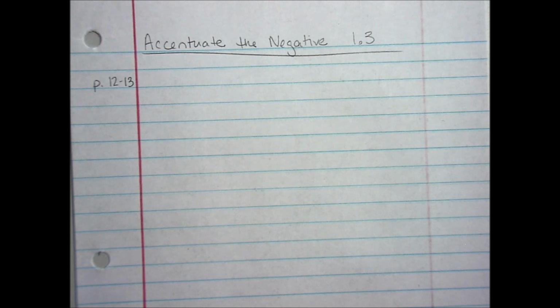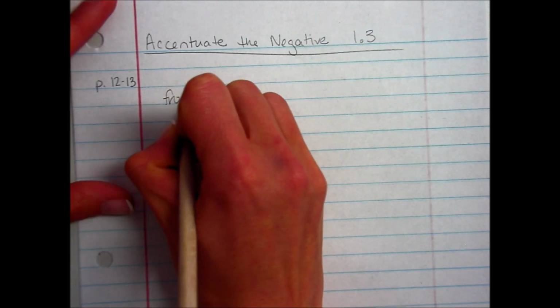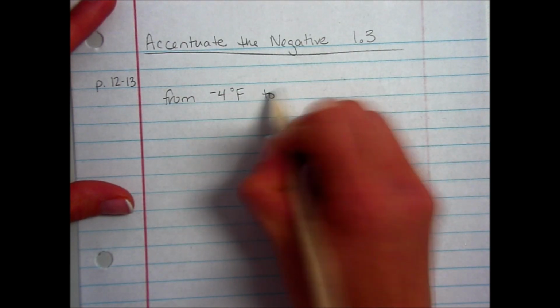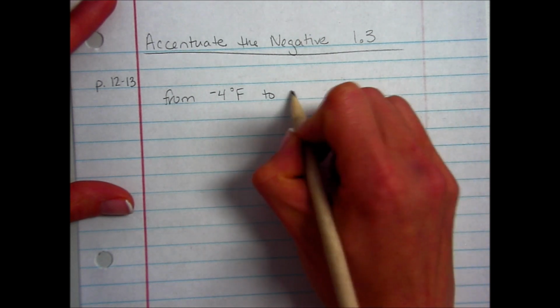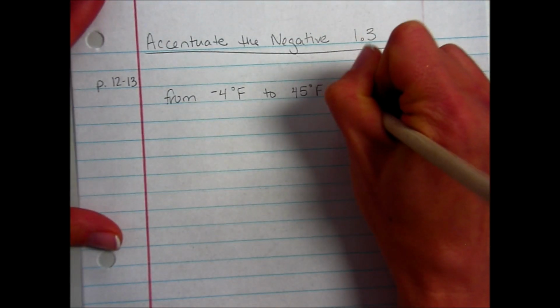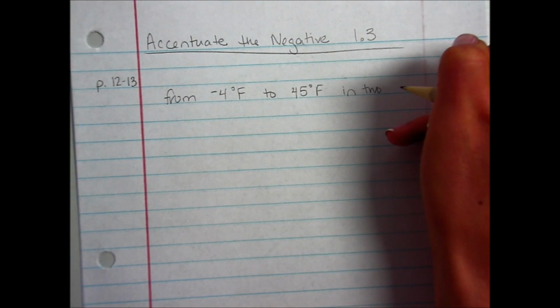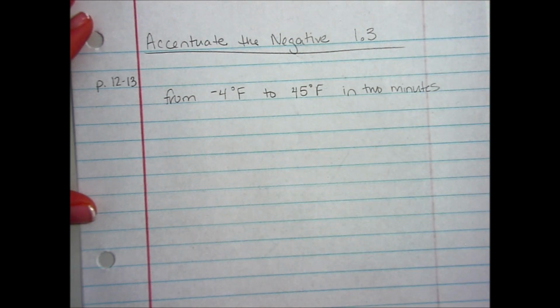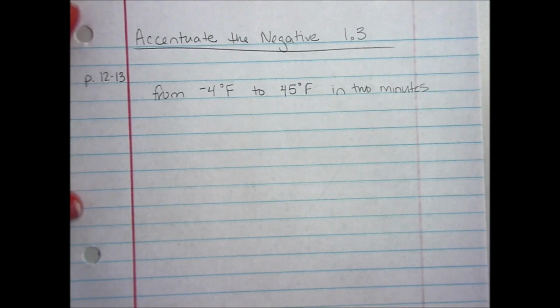The temperature rose from -4 degrees Fahrenheit to 45 degrees Fahrenheit in 2 minutes. Alright, so the question is, what's the change in temperature over that 2 minutes? And so they illustrated it through a number line.